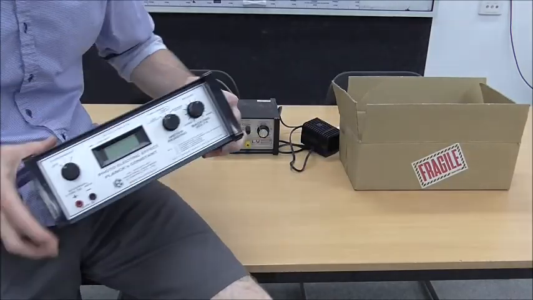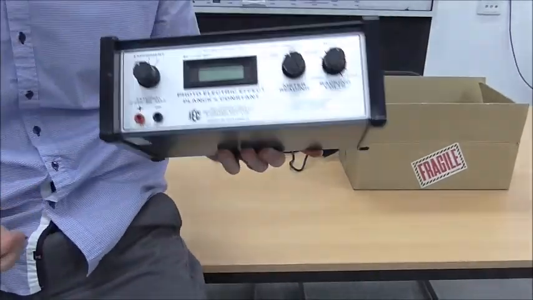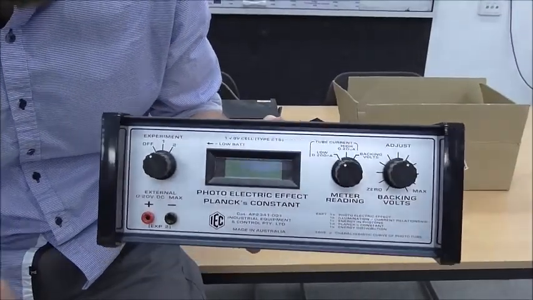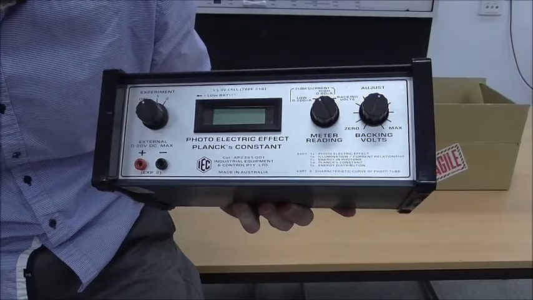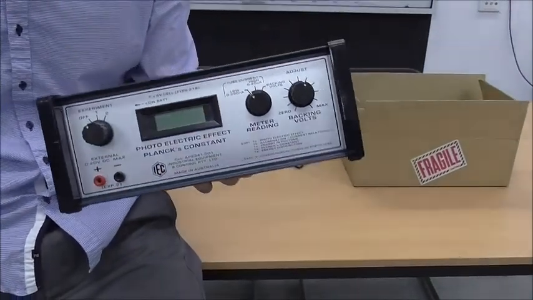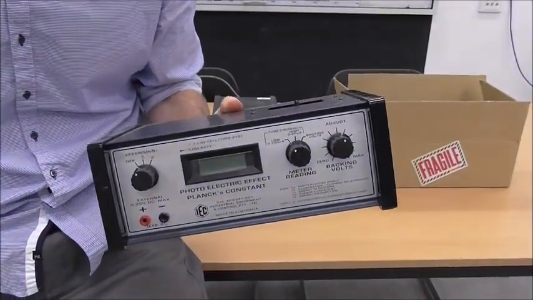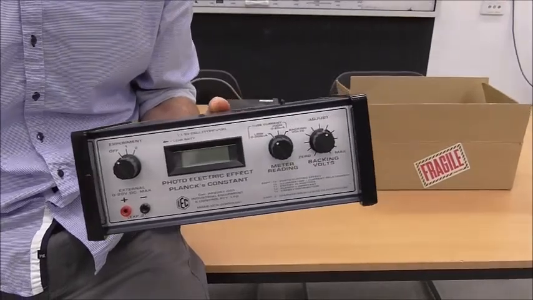Alright, this next one's really interesting. We've got a device here, and it says the photoelectric effect, Planck's constant. So this device is, I would guess, several decades old, maybe 50 years old, at first glance, just looking at the packaging.